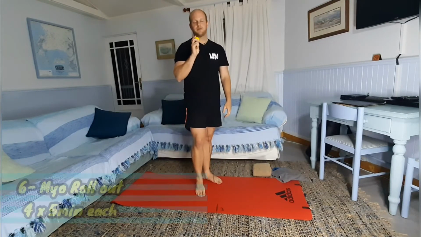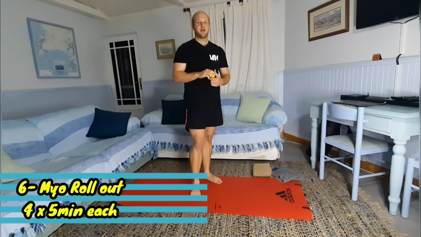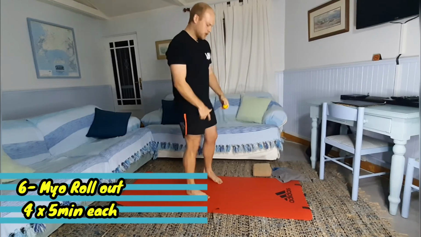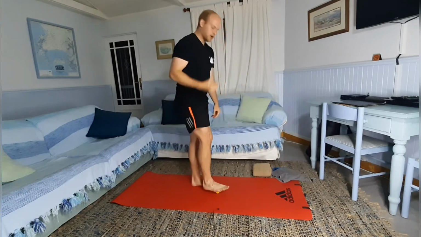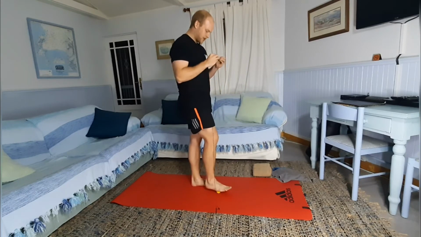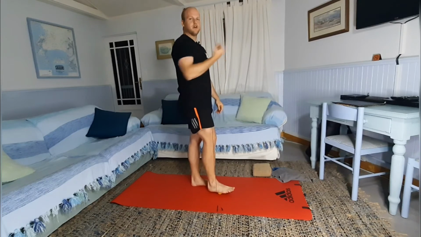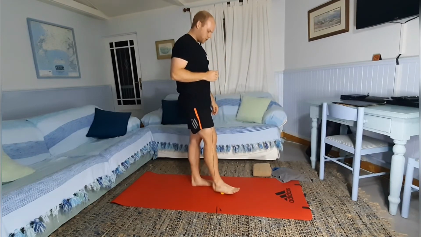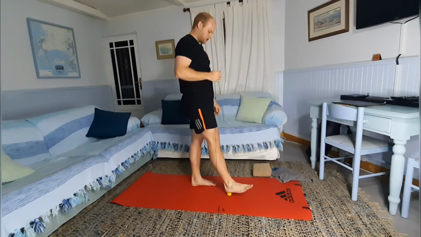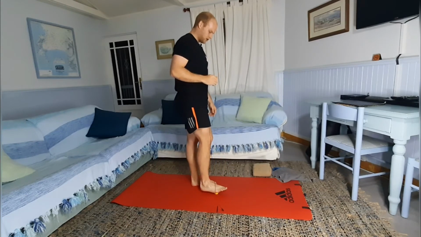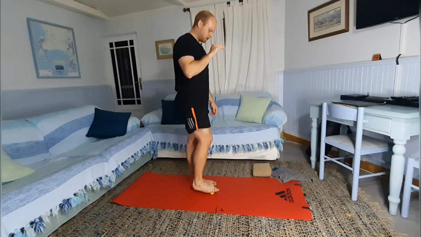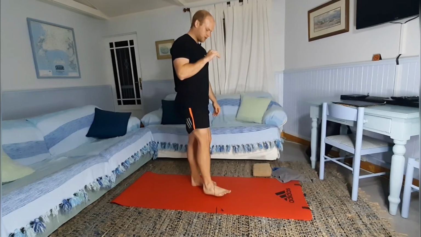So the last one is the good old golf ball rollout. You may have seen this in my previous video on my top recovery tools and tips. All we need to do is roll out the bottom of our foot, breaking down the muscle fascia and just lengthening that muscle. You need to roll it forwards, upwards, sideways, all the way along, top to bottom. So just around the heels, along the sole of your foot, just before your toes, and you can go sideways.